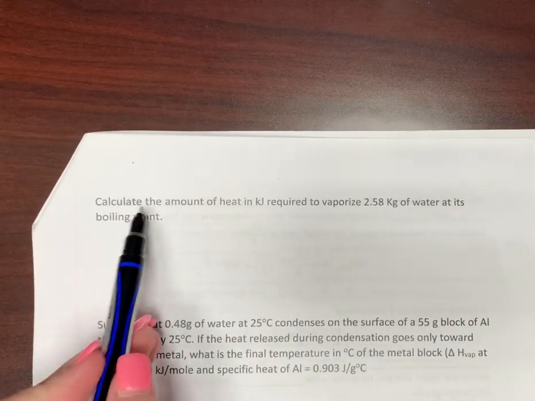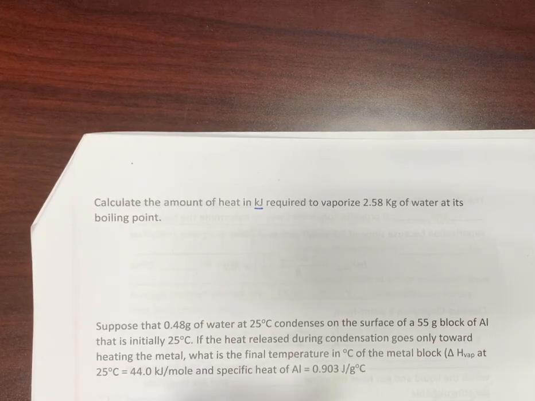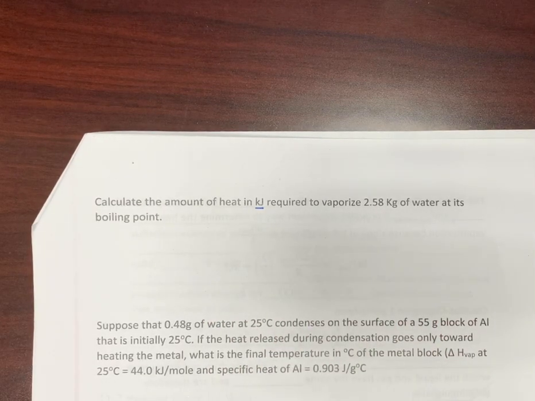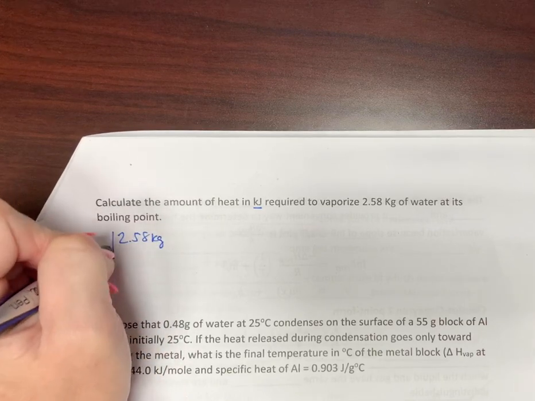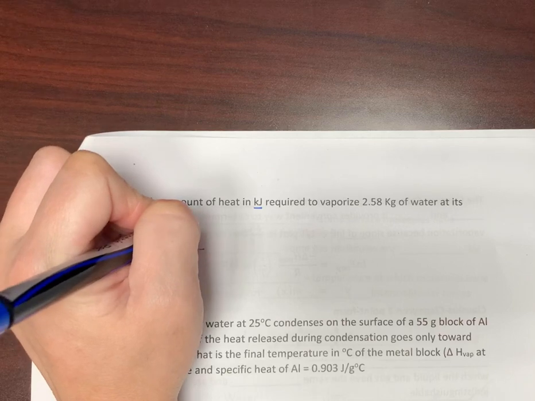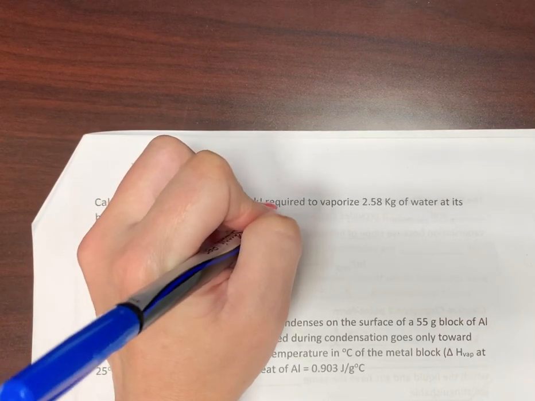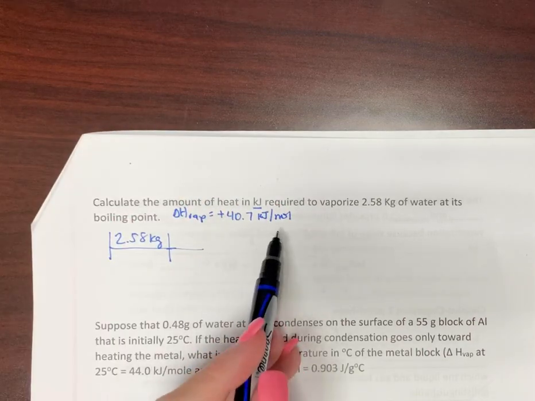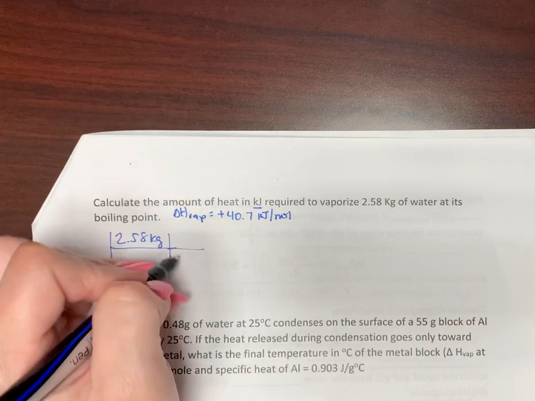Okay, let's calculate the amount of heat in kilojoules that we need to vaporize 2.58 kilograms of water. Now remember, heat of vaporization is positive 40.7 kilojoules per mole. So we've got to be in moles here before we can do things.